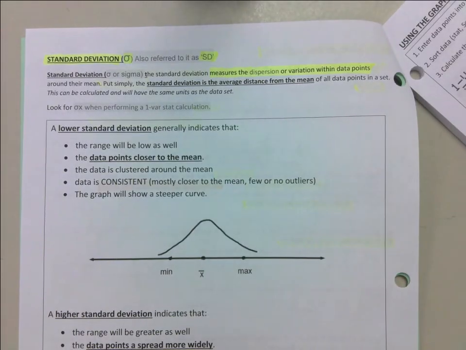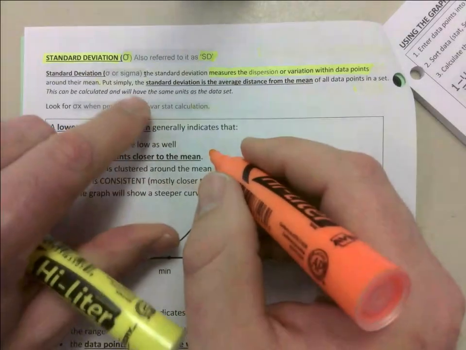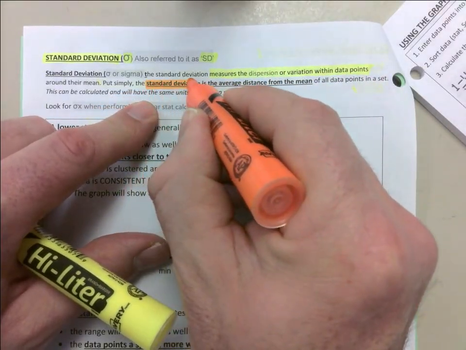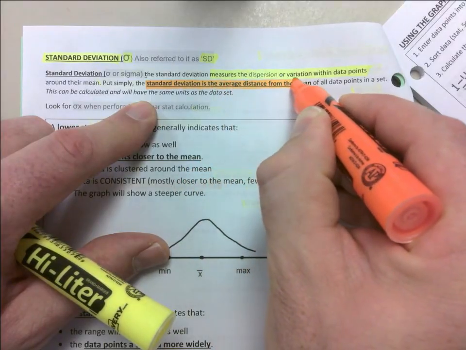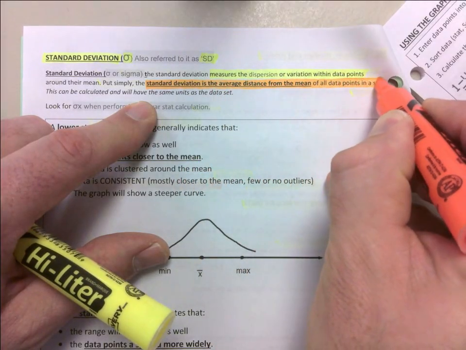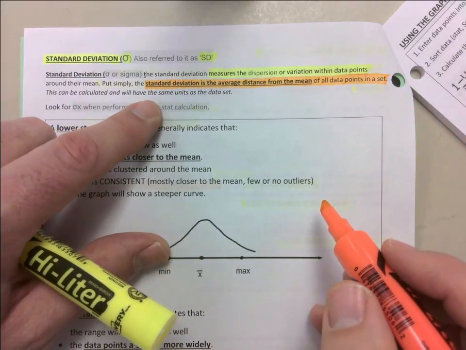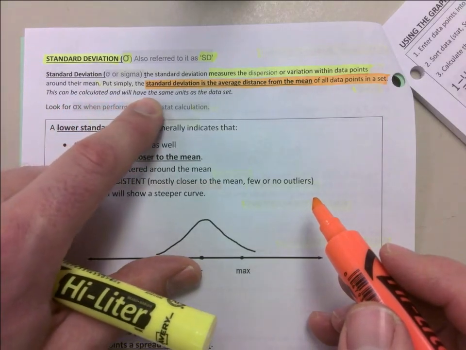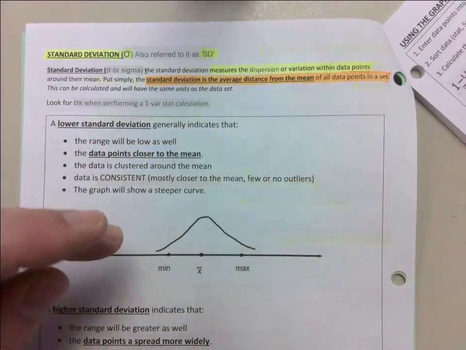Come again, Mr. Erickson, what's that? Put simply, the standard deviation is the average distance from the mean of all the points in the set. This can be calculated and will have the same units as the data set.